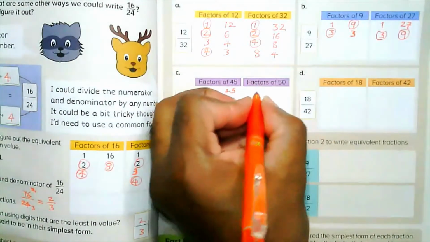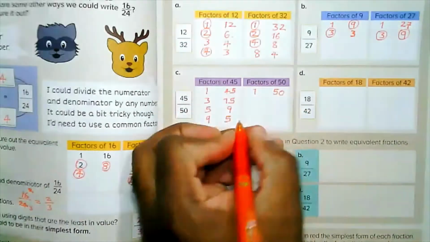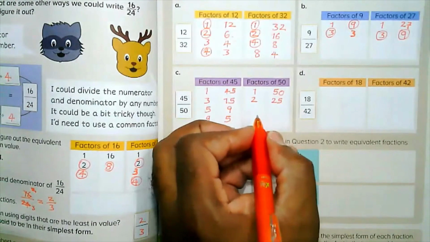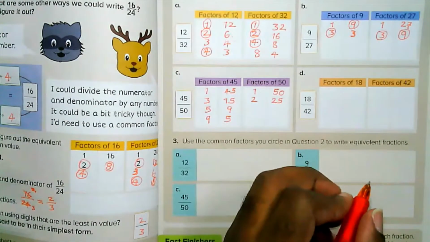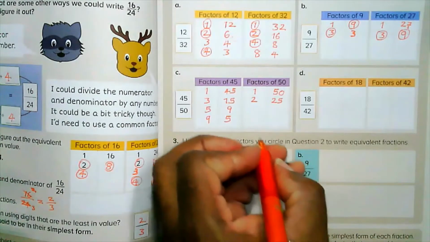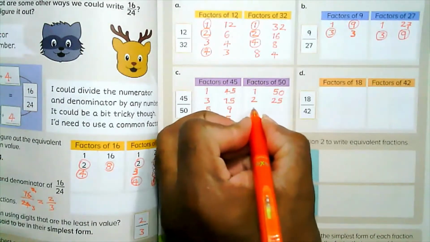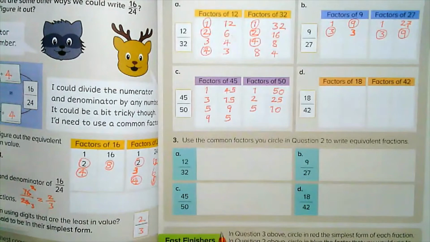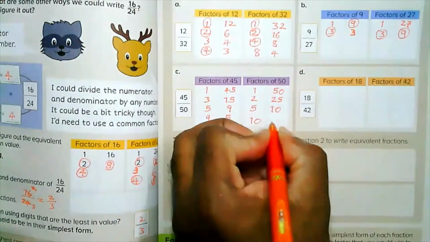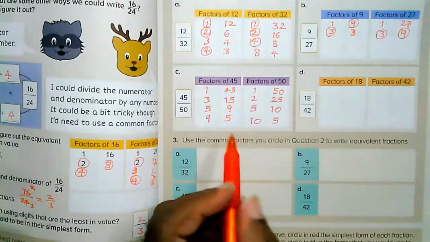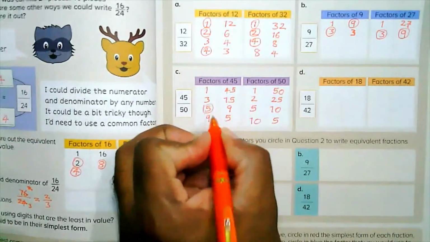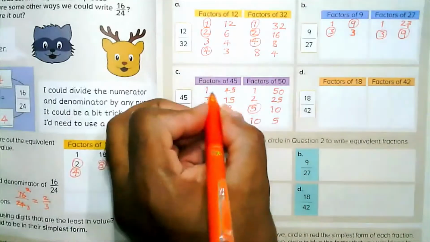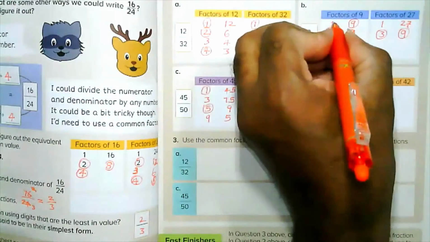Now factors of 50, we have 1 times 50 is 50. 2 times 25. What else? 5 times 10. 10 times 5. Okay, so what are the common factors? We have 5. What else? So we have 1 and 5 as the common factors.